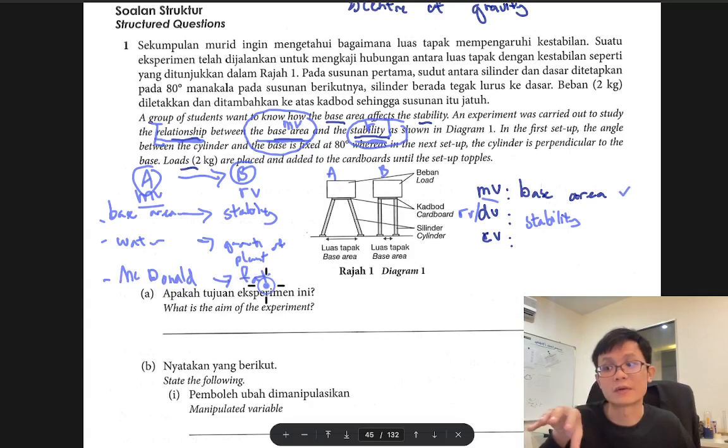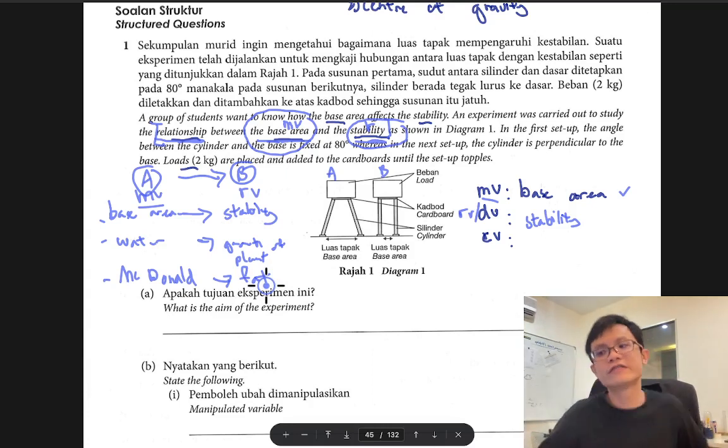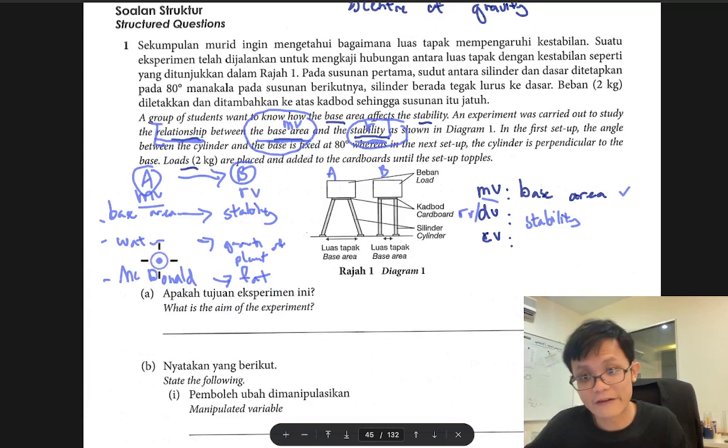I choose a group of people that don't eat McDonald's and a group that eat McDonald's. Every day, A eats McDonald's, B no McDonald's, and after 10 days, I see whether they gain any weight or not. So there's a relationship they want to test, because you cannot just say McDonald's makes you fat. How do you know? You need to do an experiment.